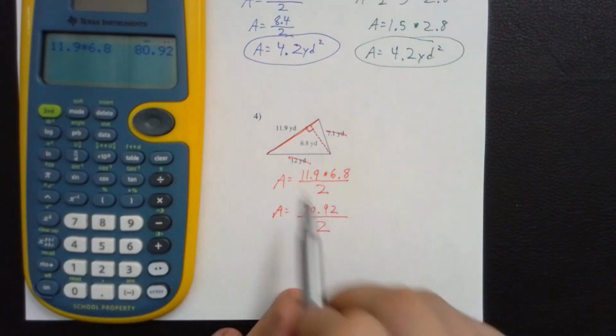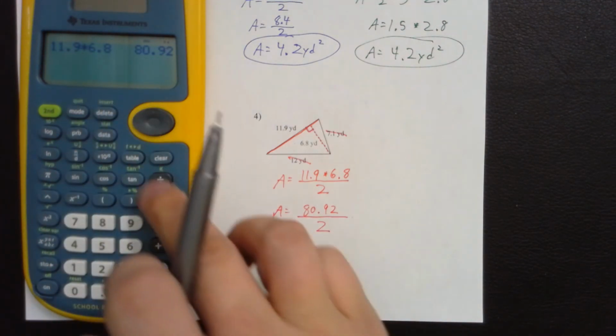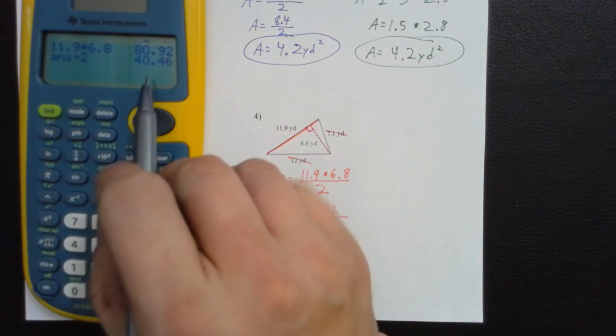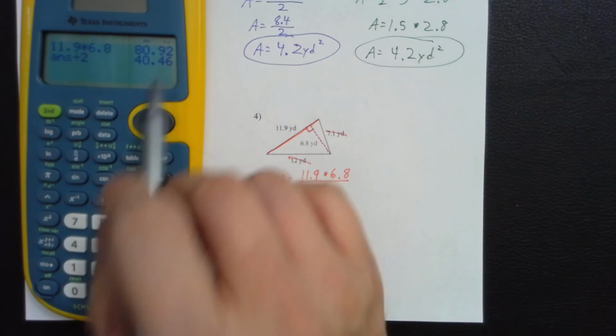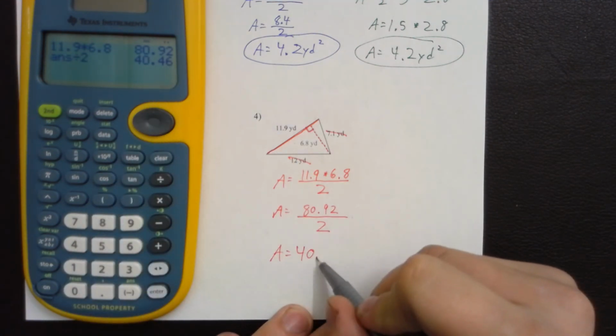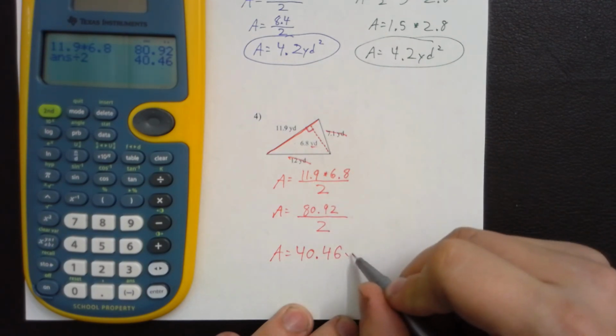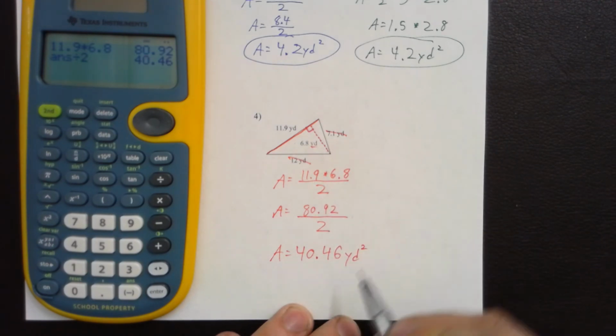But we still have to divide by 2. Okay, we did the multiplication, but we haven't divided yet. And we get 40.46. And these were yards, and the little 2 in the corner.